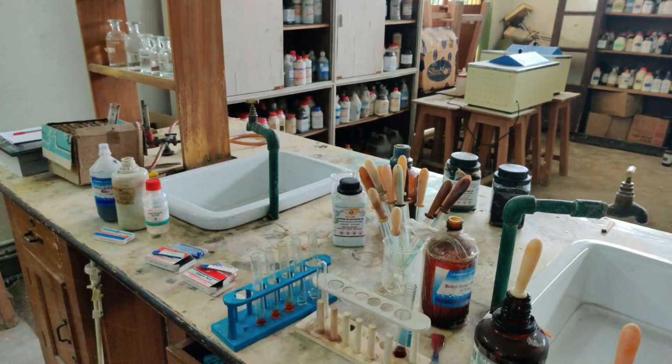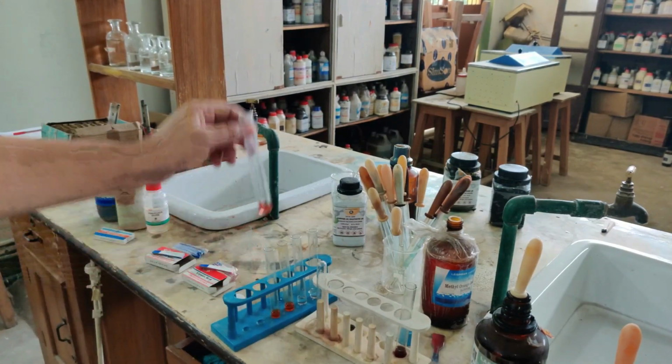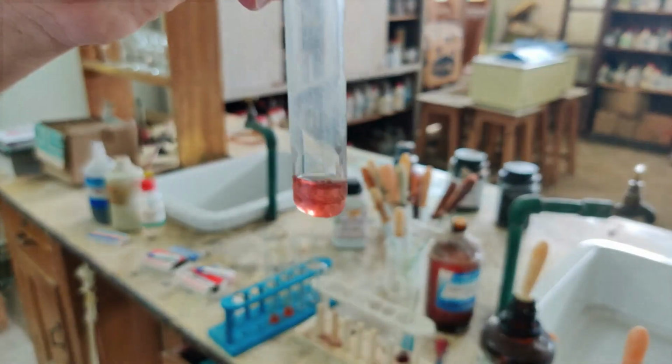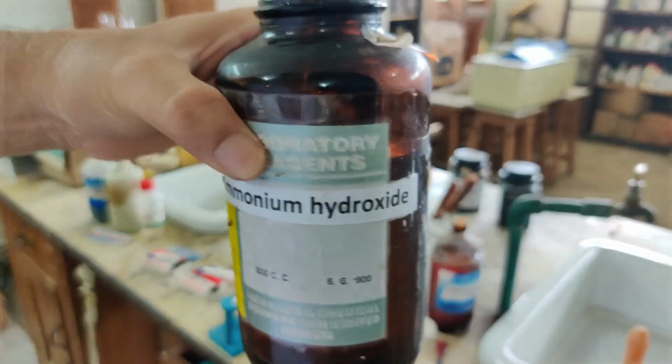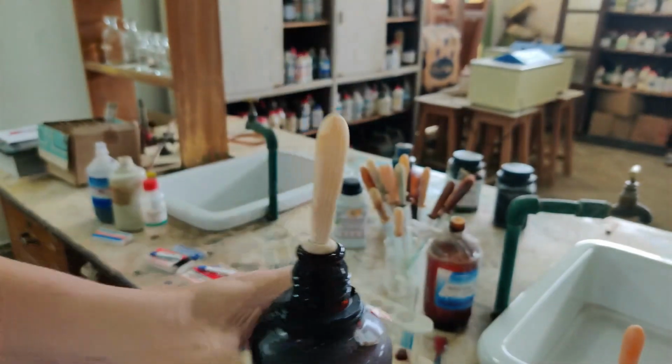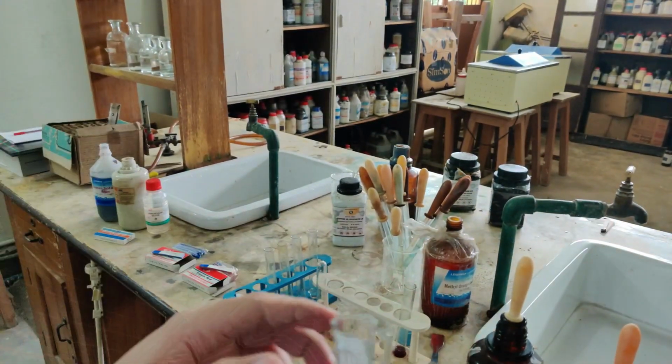Now I am going on to the next. Here is the red litmus. I want to test this red litmus with base. Here it is, I am taking this base, ammonium hydroxide. So with the dropper, let me add ammonium hydroxide and let's see what happens.